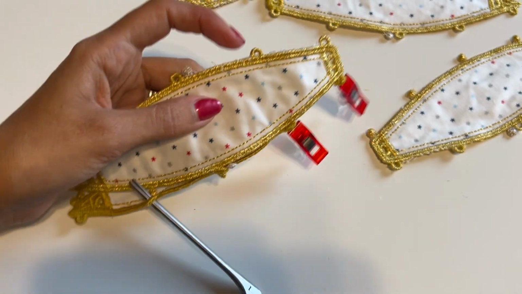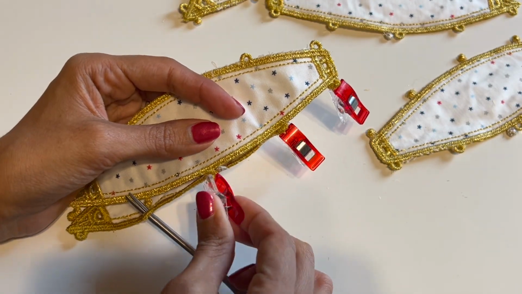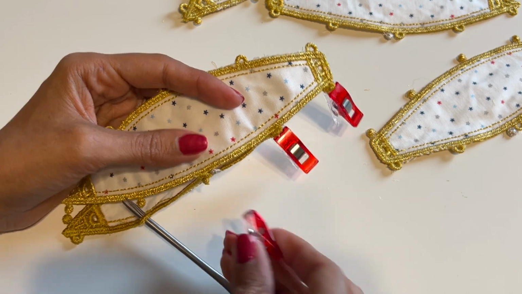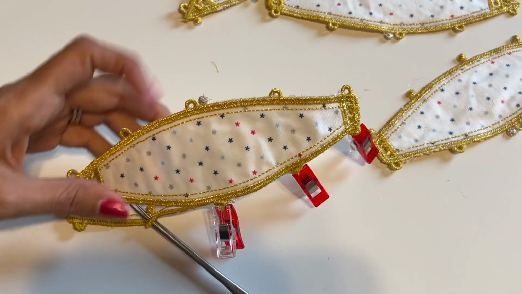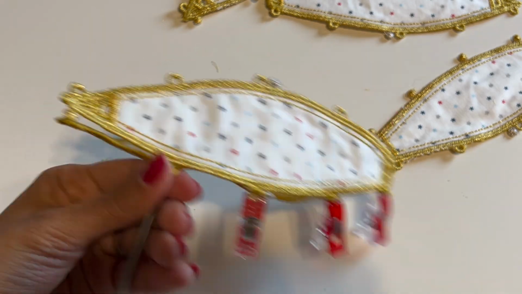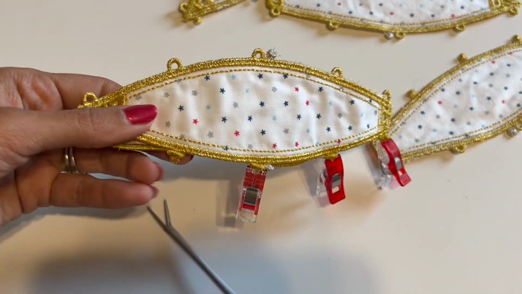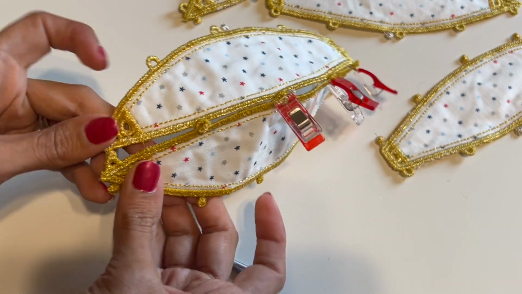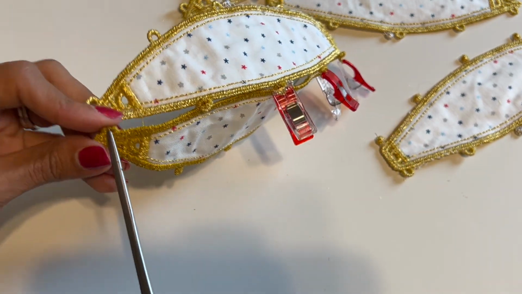If you want to go ahead and put that other clip right here, you can. I just feel like once you've done these, it doesn't really open back up, but if you want to. Top one.